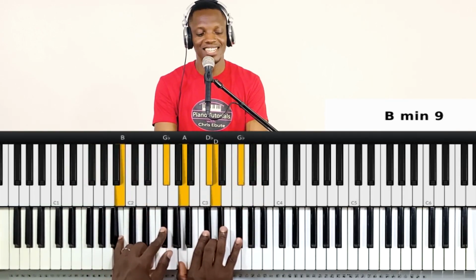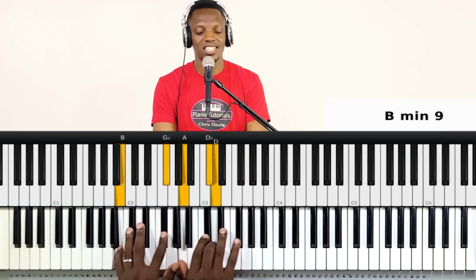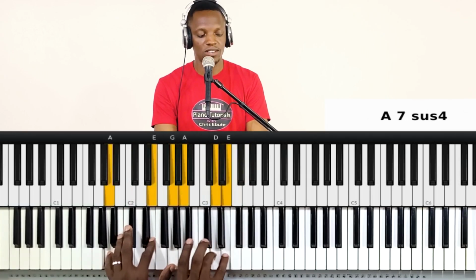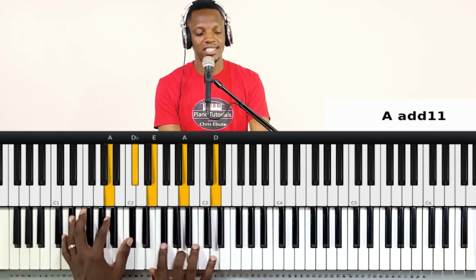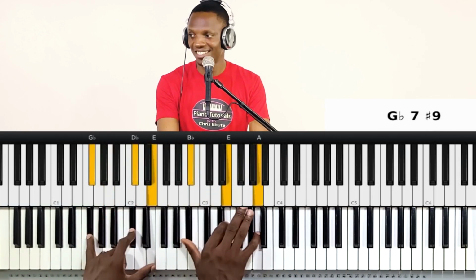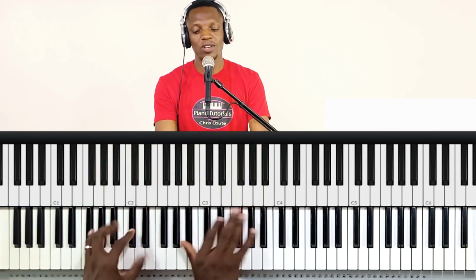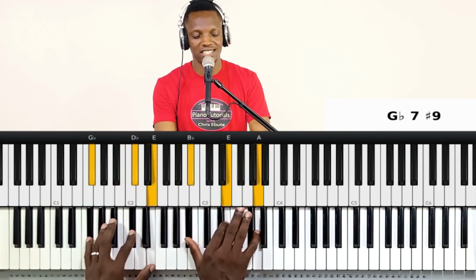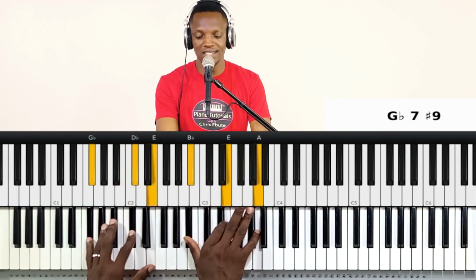You see what I just did? So the progression is 6, 5, sus 4, 1, then 5. Then I do something like this. Now this is a passing chord going to the 6. What kind of passing chord is this? This is what we call a secondary dominant passing chord.